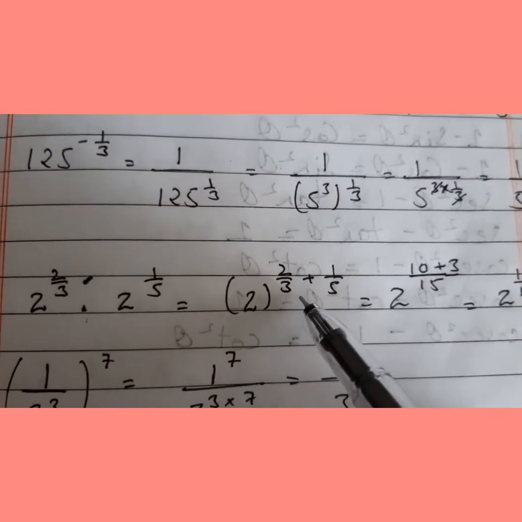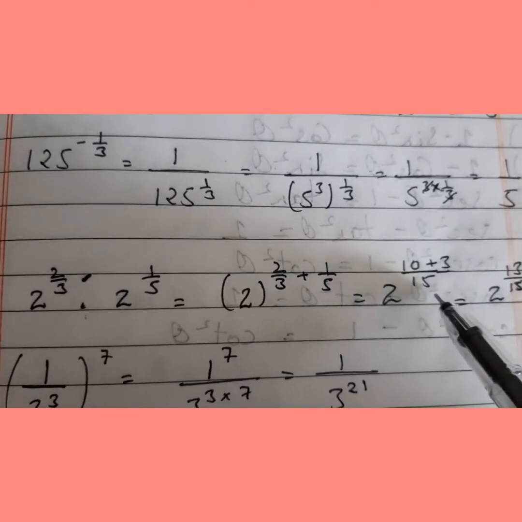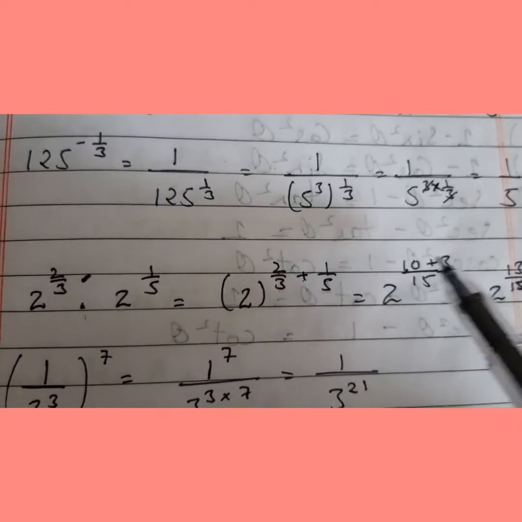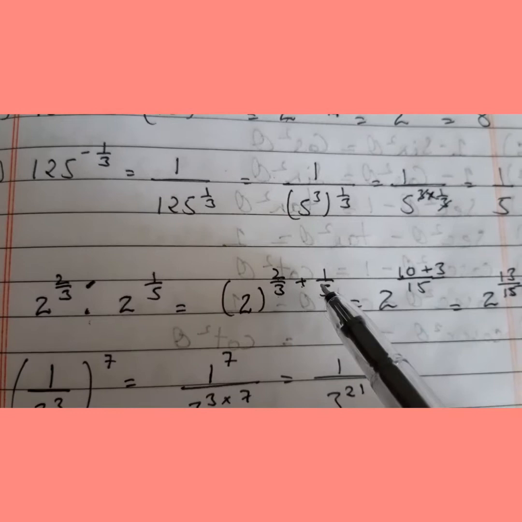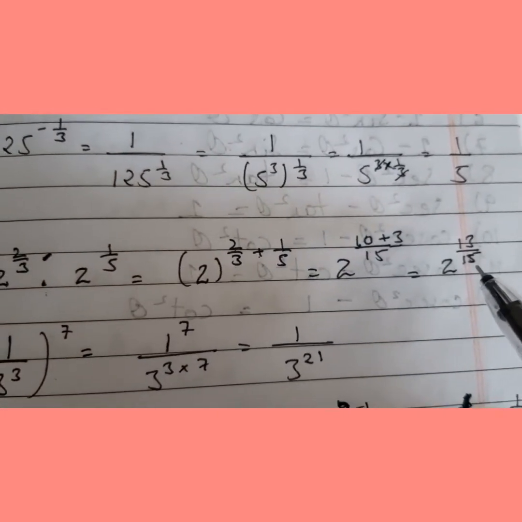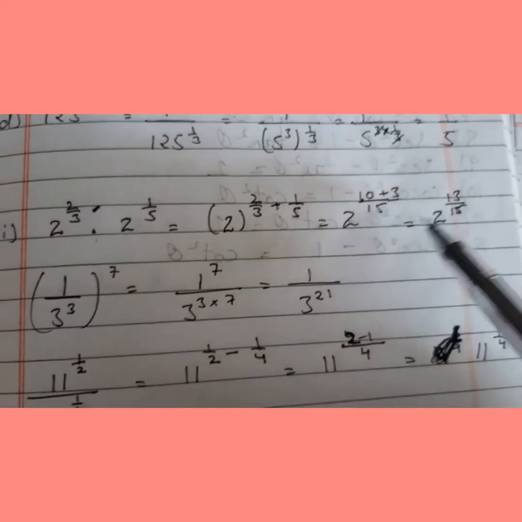Now compare the numerators. In the table of 3, how many times does 15 come? 5 times, then 5 twos are 10. Put the plus sign here. In the table of 5, how many times does 15 come? 3 times, then 3 ones are 3. And 10 plus 3 is 13 upon 15. So this is the answer, 2 raised to power 13 upon 15.